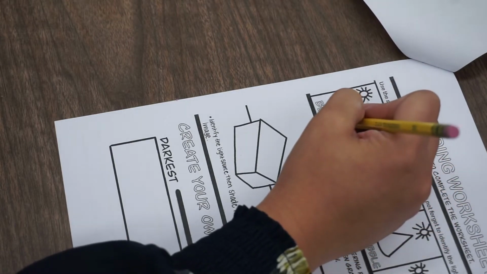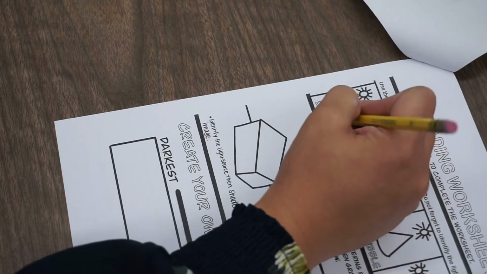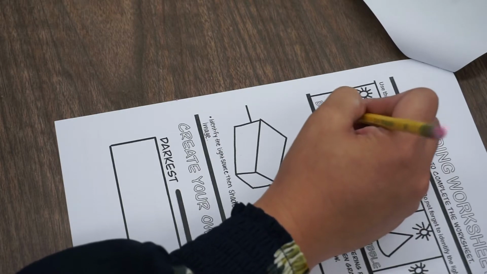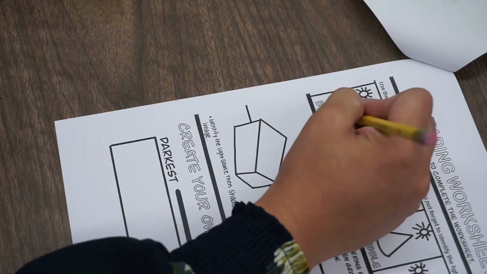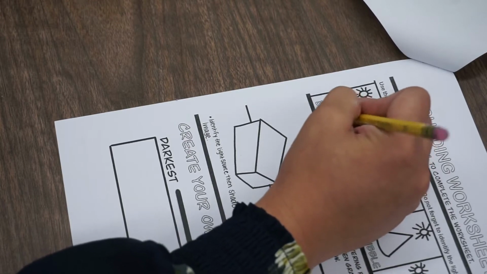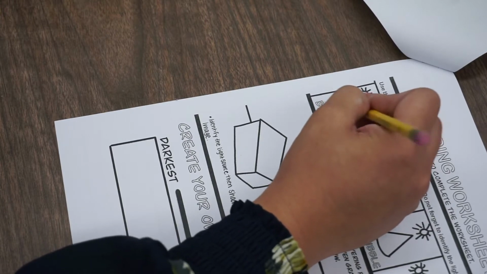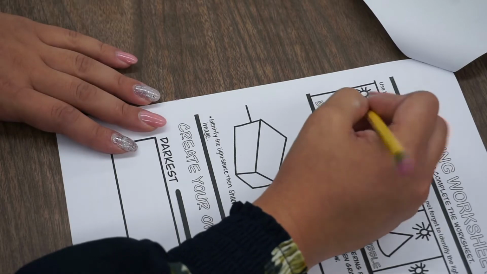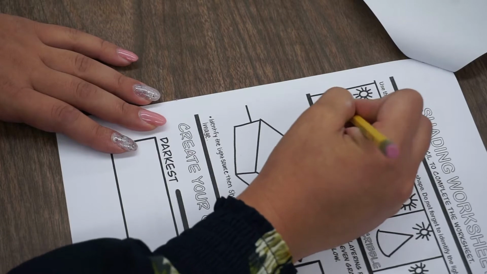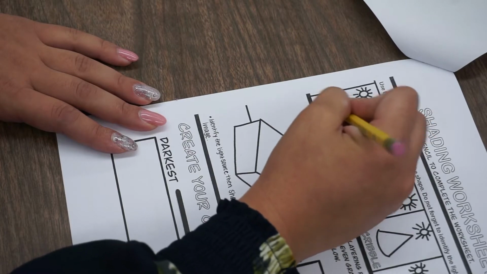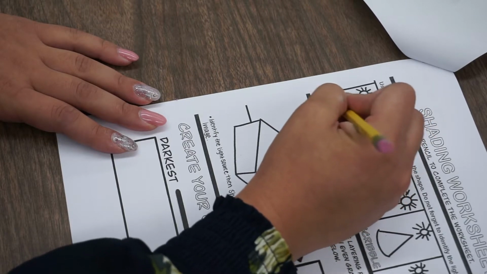So in these parts here, I'm going to start by applying a value. And I'm going in one direction. I'm going to get lighter as I go towards that light source. Same thing on the bottom. And it's okay to go out of the lines because you can erase. So now we have one nice value down.